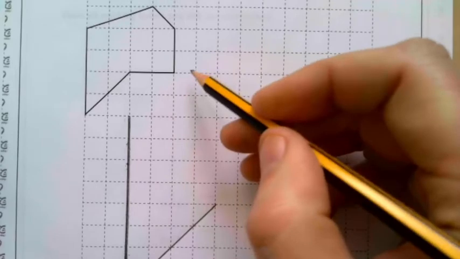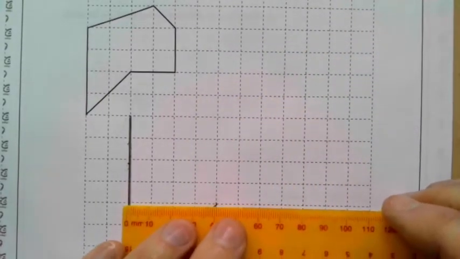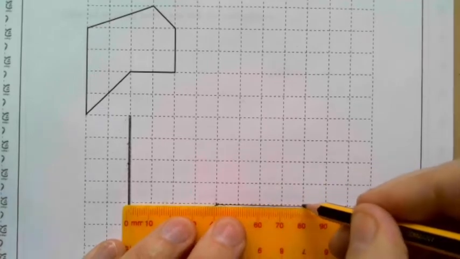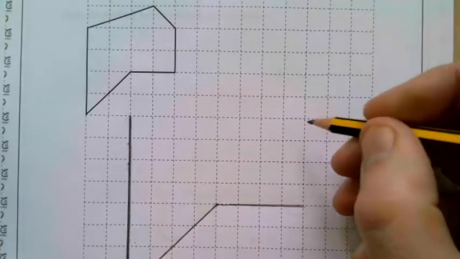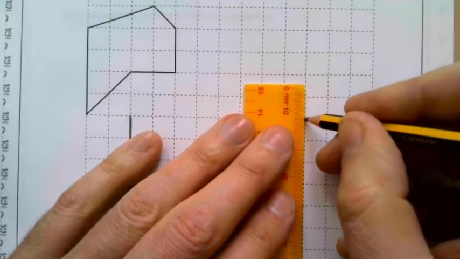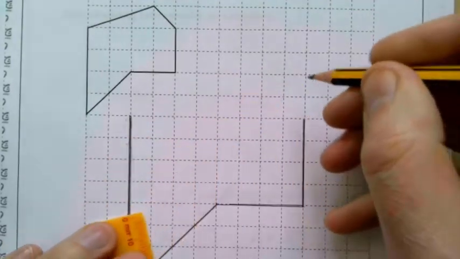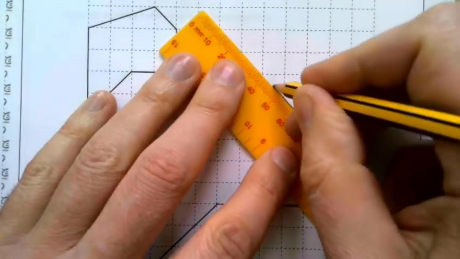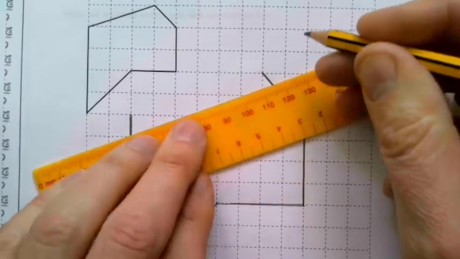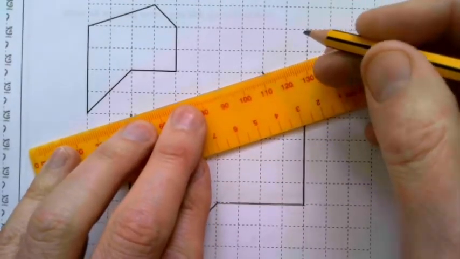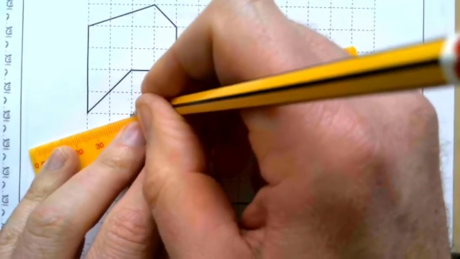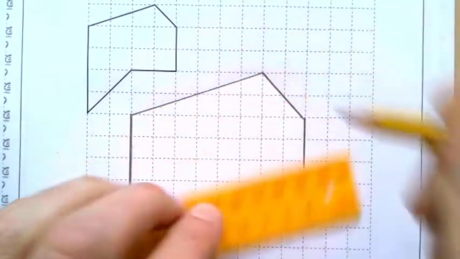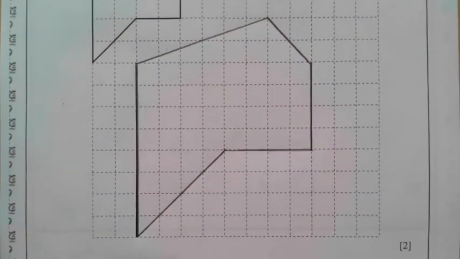This line here is across 2, so we're going to go across 4. Then it goes up 2, so we're going to go up 4. And then across 1, up 1. So we double that because we're a scale factor 2. And then effectively we just join the start to the end, although it is across 3 and down 1. So we go across 6 and down 2, and that's our new shape there.